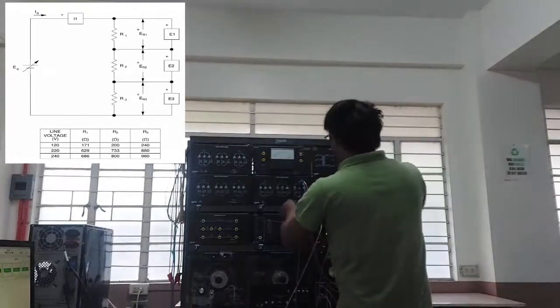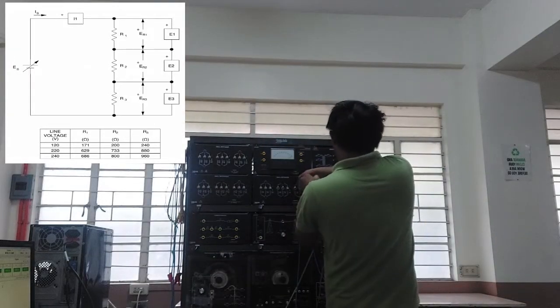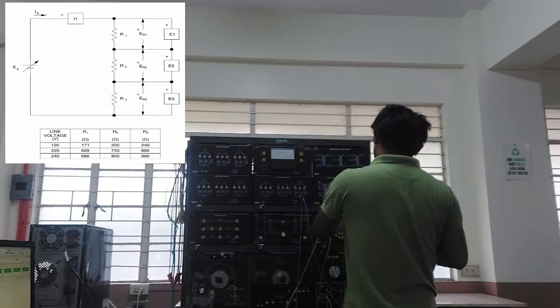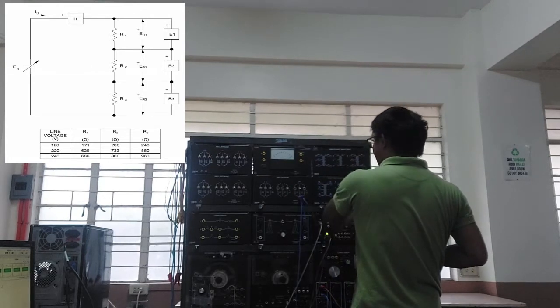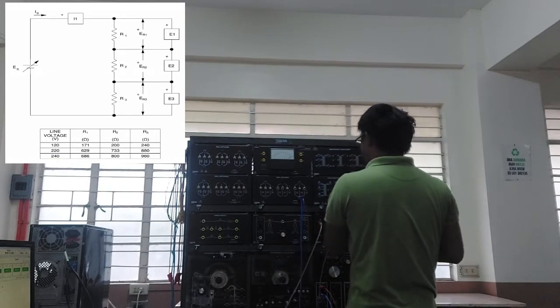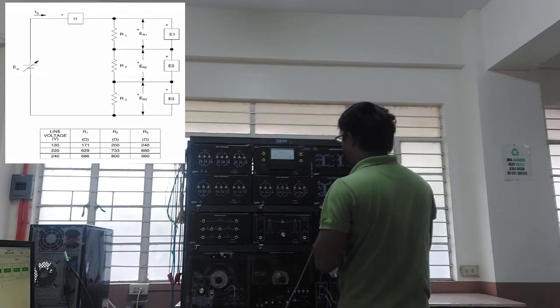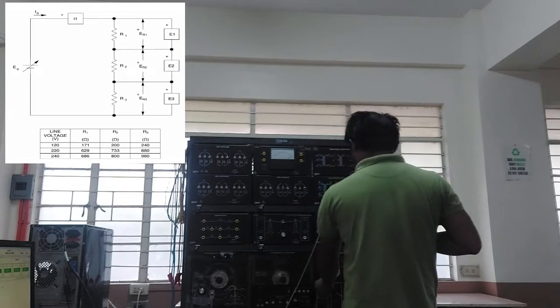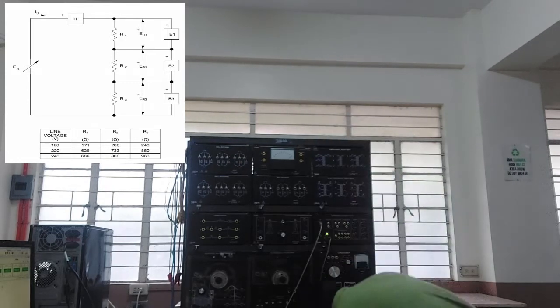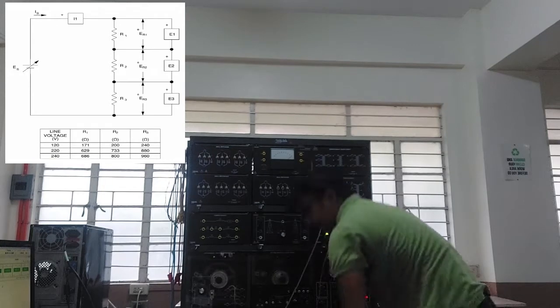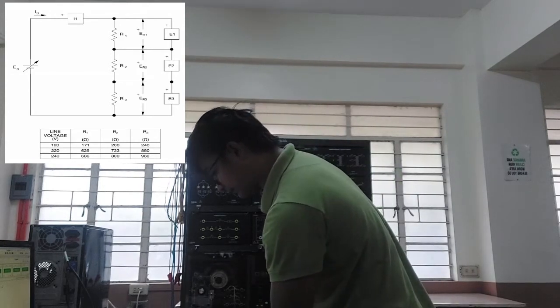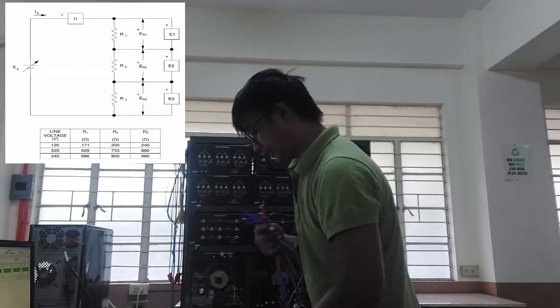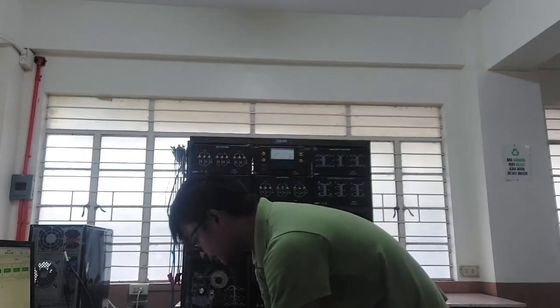So tatanggalin natin yung ating resistor load. So yung requirement ng circuit natin is the series connection of our 171 ohm, 200 ohm and 240 ohms. Okay? So ayusin ko lang. So, series connection ng ating 171 ohm, 200 ohm, at 240 ohms. So, okay.